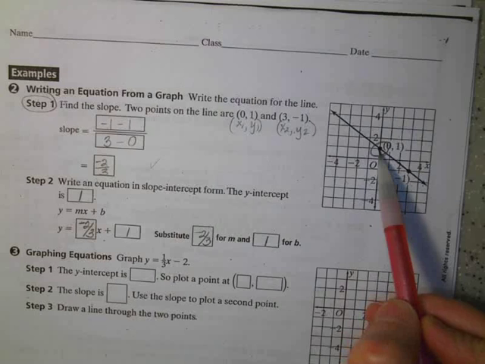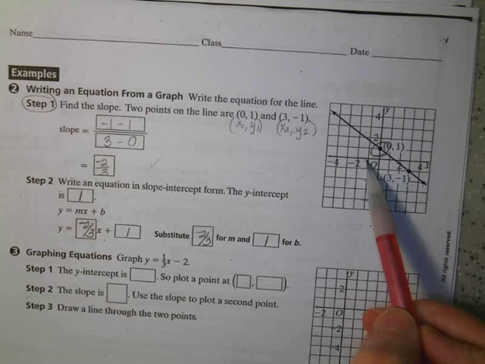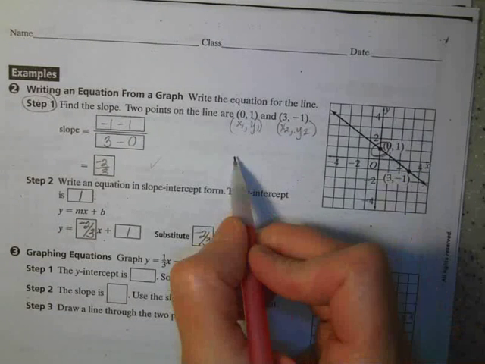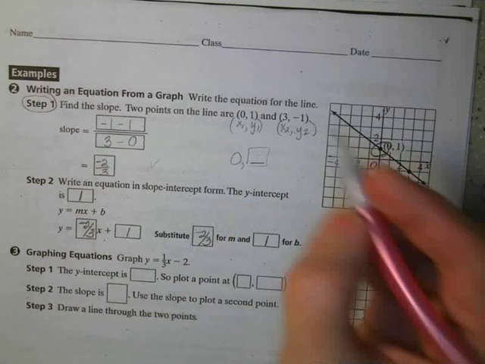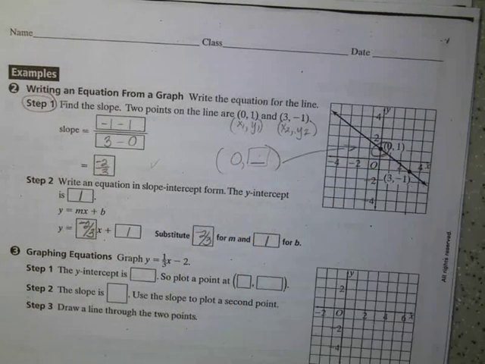Okay, again, the y-intercept here is where it crosses the y-axis. Its coordinates are always going to be 0, something, and this is going to be your y-intercept.